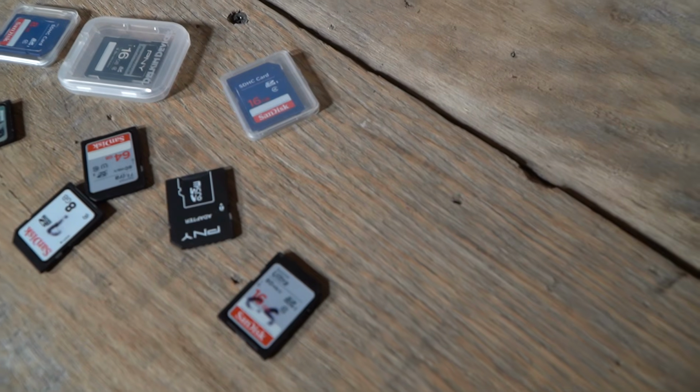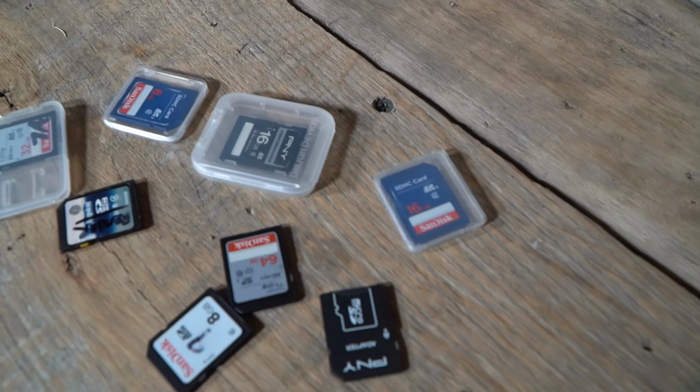So it is best practice to do that once a year. Consider it like an oil change. You change your oil every 3,000 miles. Format your cards in a PC or computer at least once a year. We actually do it twice a year, but once a year will definitely suffice.